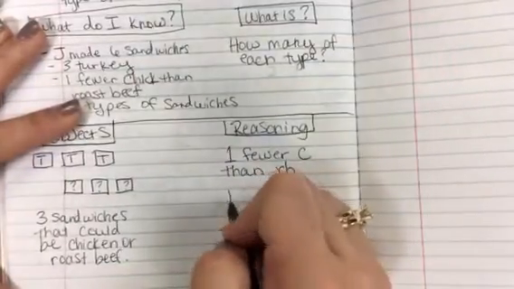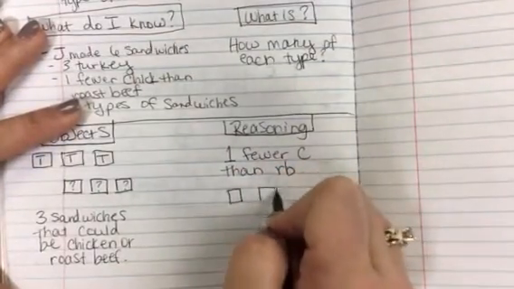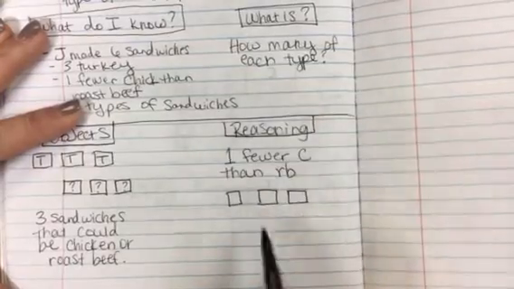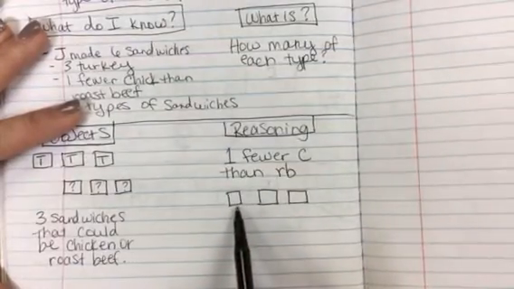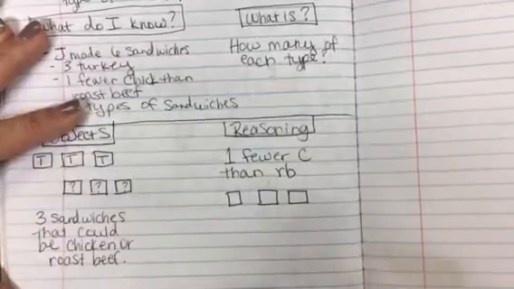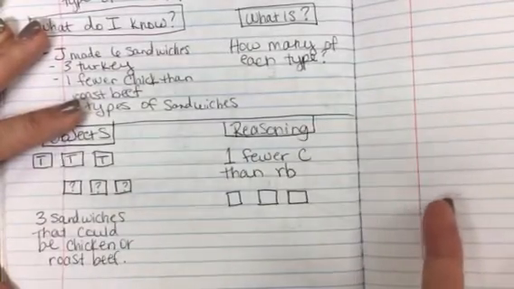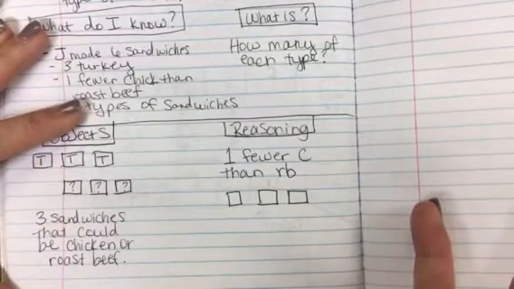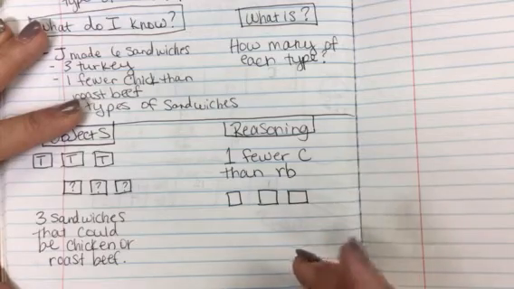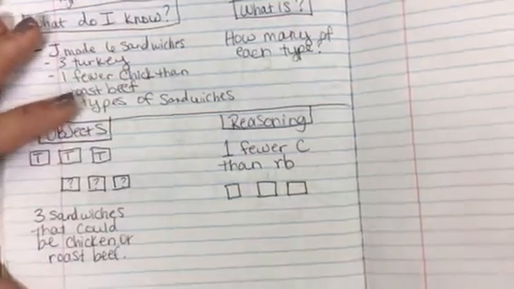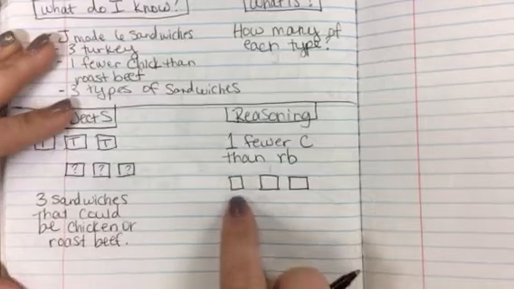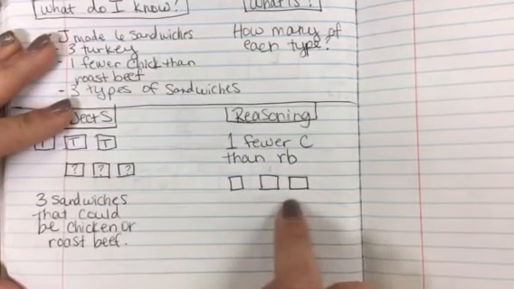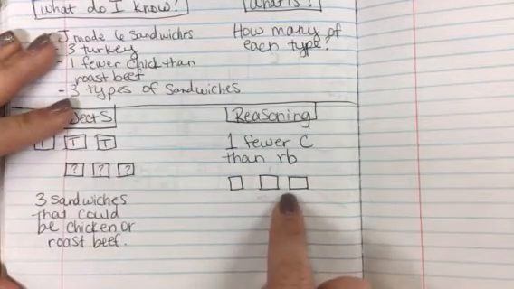If I have 3, one fewer of 3 is 2. So if I have one fewer than roast beef, this is one of those things you really have to think logically. I know I have to split this up for there to be sandwiches, right?